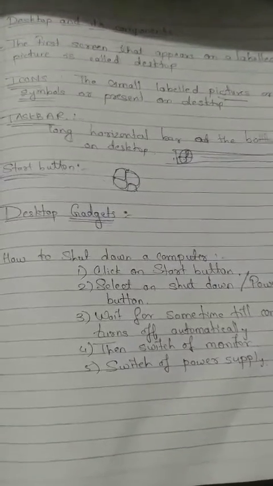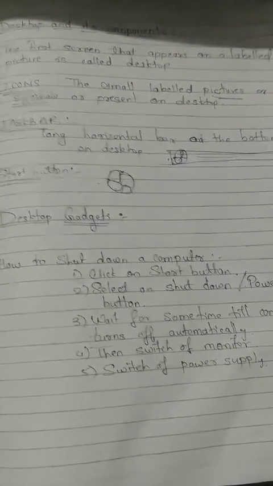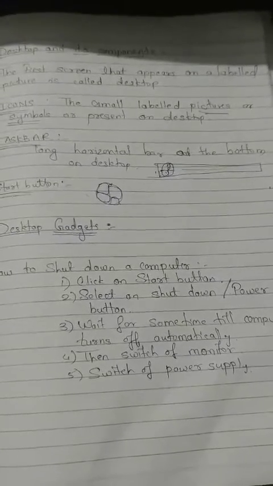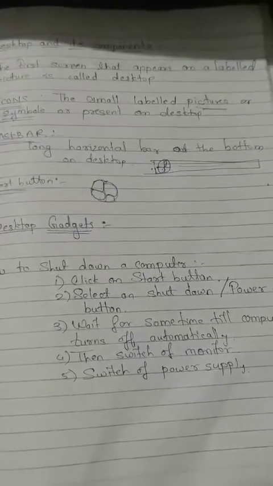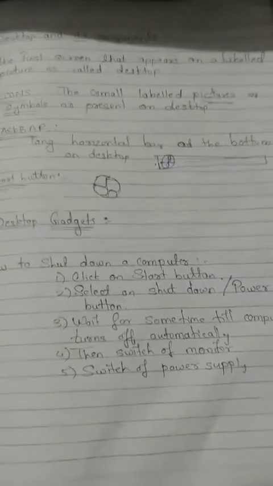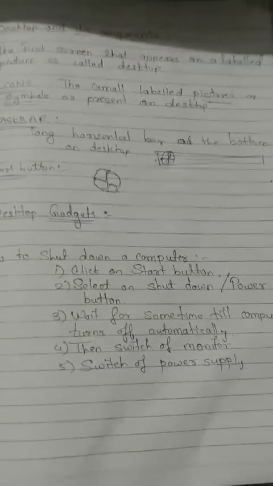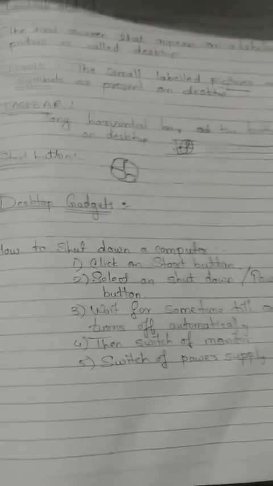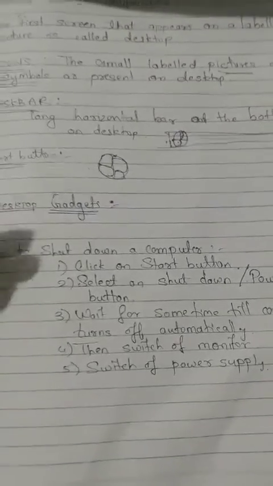What is the process for shutting down the computer? Click on the start button, then select shutdown or the power button, and wait for some time. You must wait until the computer turns off automatically. Then switch off the monitor and switch off the power supply. These are the steps to shut down the computer, and these are the steps to switch on a computer.